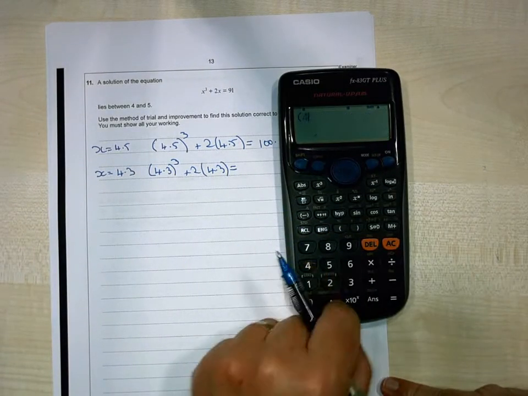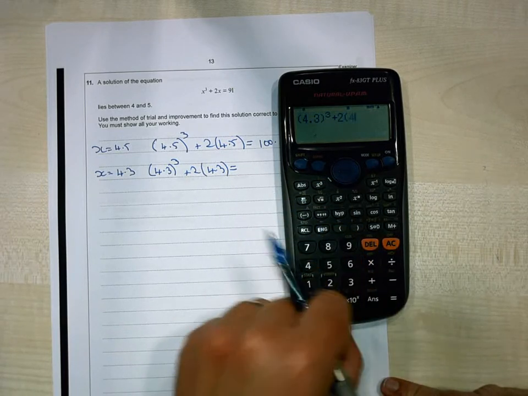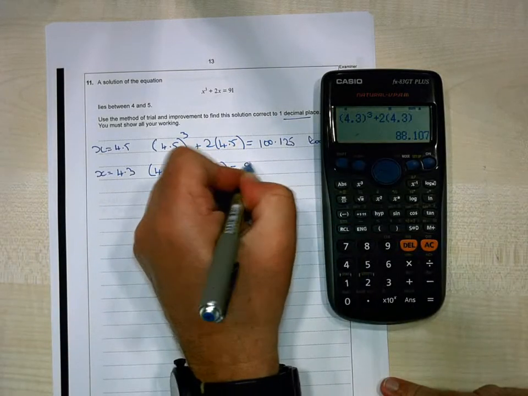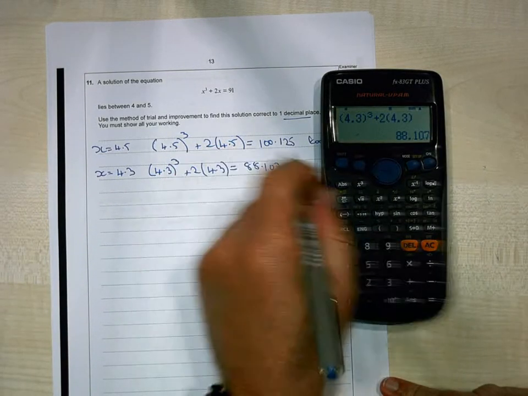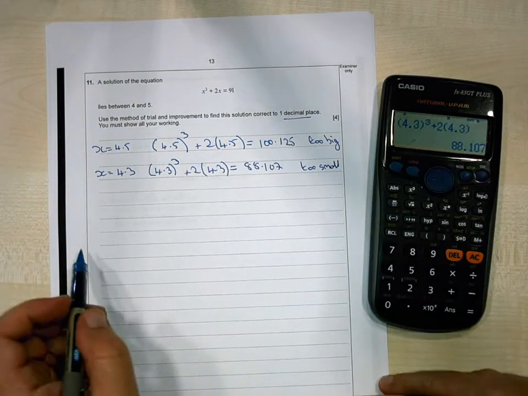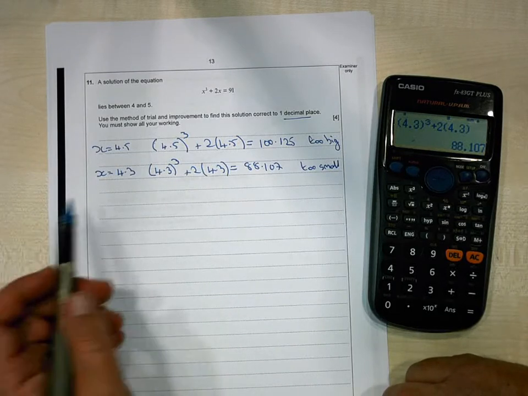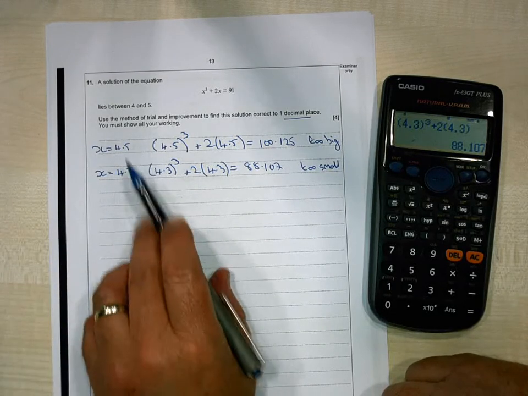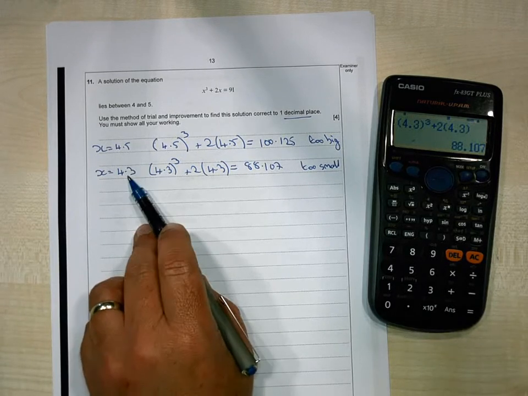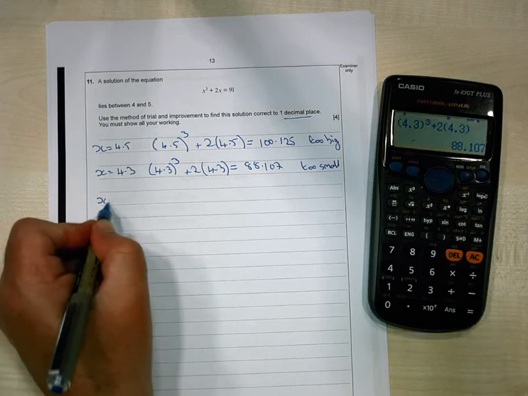Okay, so open bracket 4.3 cubed plus 2 bracket 4.3, 88.107. That's too small. So there's no point me trying 4.2 or 4.1 because they're going to be too small as well. So my answer is between 4.3 and 4.5. They aren't consecutive yet. There's a 4.4 in between them that I need to try as well.